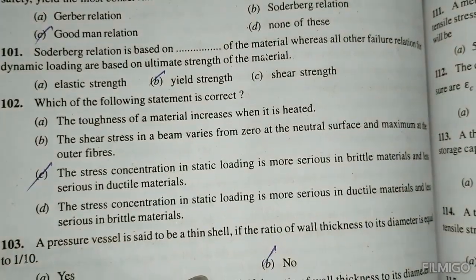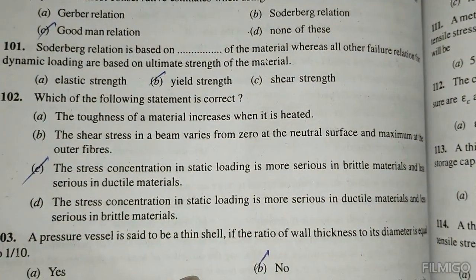Which of the following statements is correct? The stress concentration under static loading is more serious in the brittle material, and under cyclic loading is more serious in the ductile material.